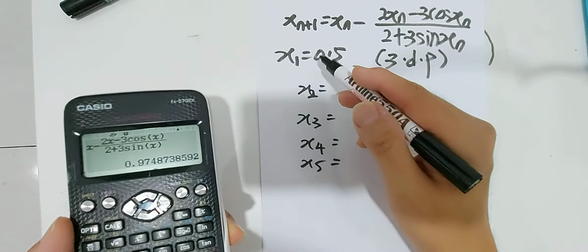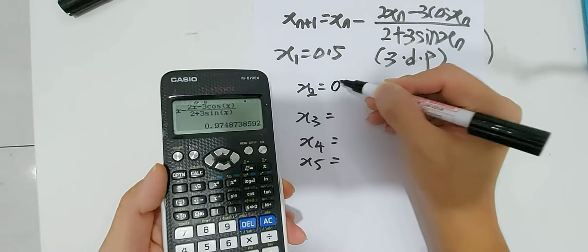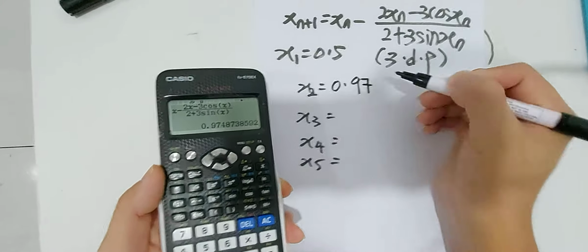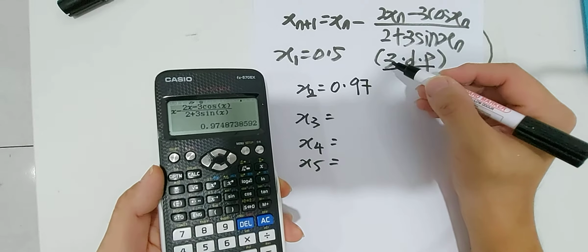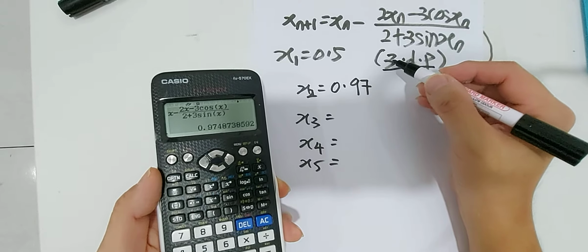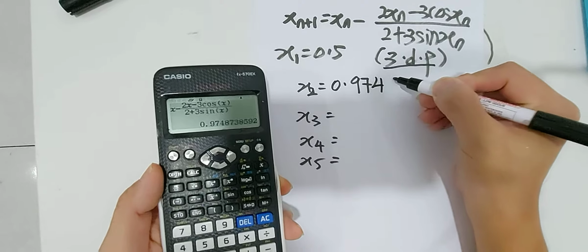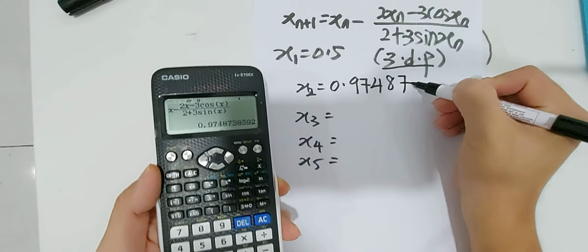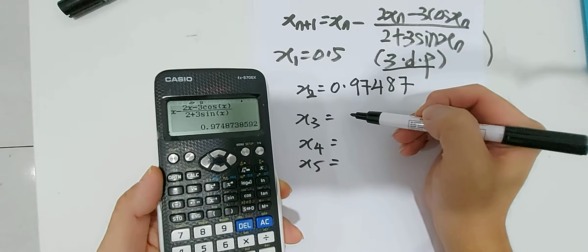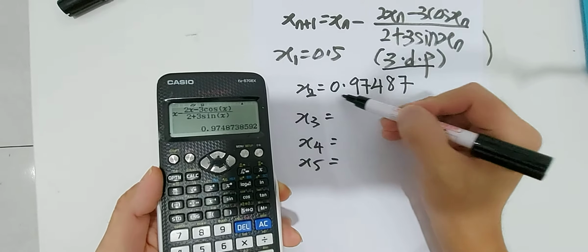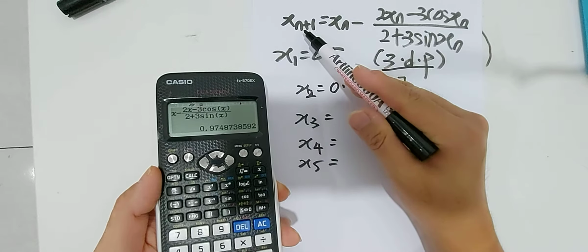0.97487. Wow, it's very far, right? Since they're asking for 3 decimal places, usually we give extra decimal places, one or two. For my lesson, I will give two extra. So 0.97487, from here to here is a big change, so we have to continue. Now we are using x2, plugging it into the formula to get x3.